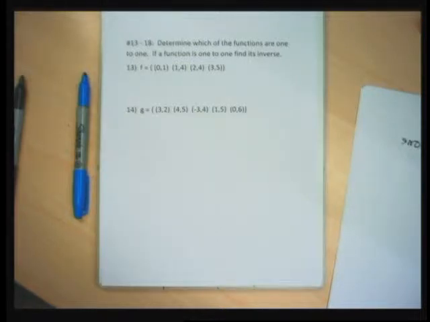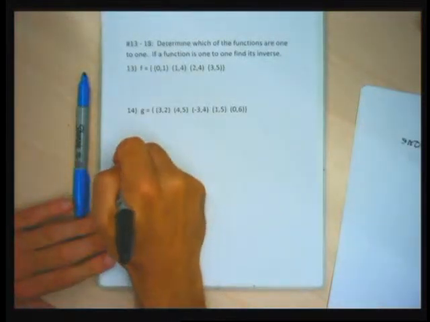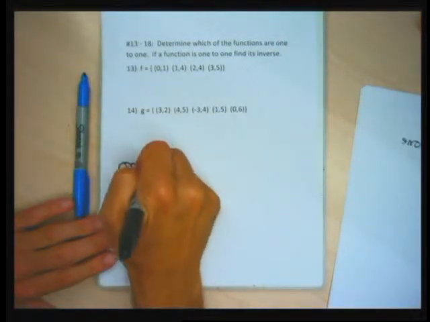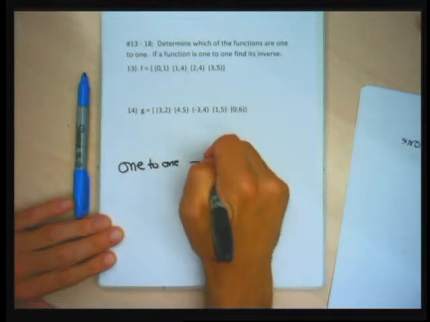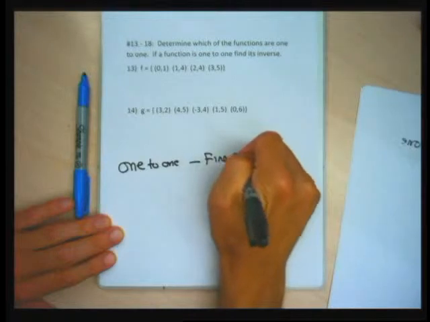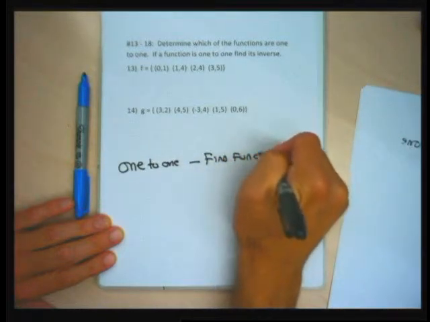But in the world of functions, there's one-to-one functions and not one-to-one functions. The first thing I need to figure out is if the given function is one-to-one or not. If it's one-to-one, I have to do something called find its inverse. If it's not one-to-one, it stops. So for these problems, you're either going to say it's one-to-one, and then I'm going to find the function's inverse.